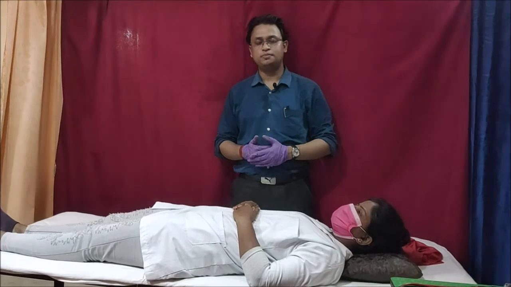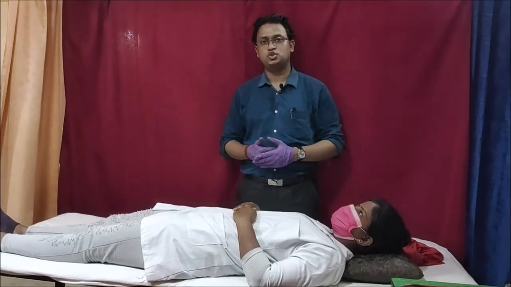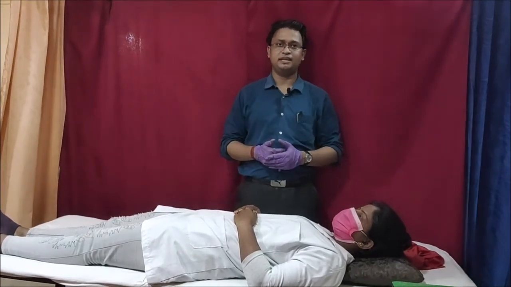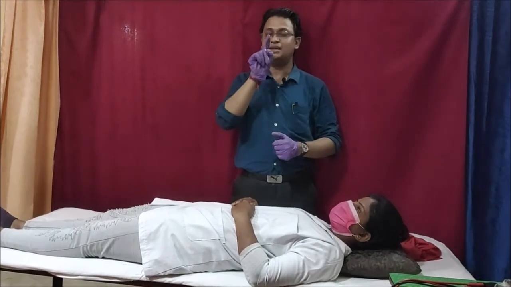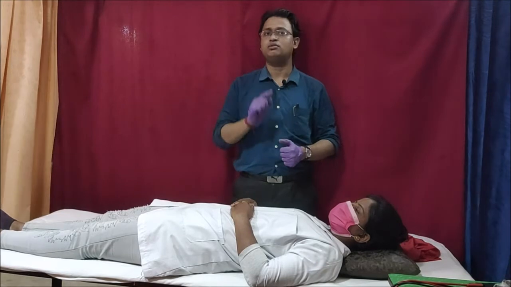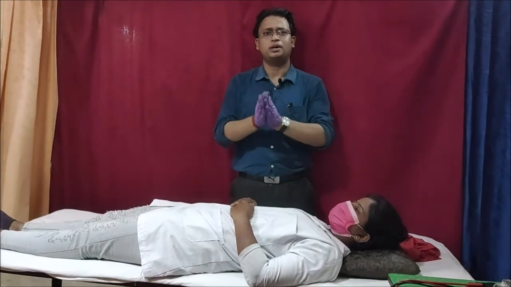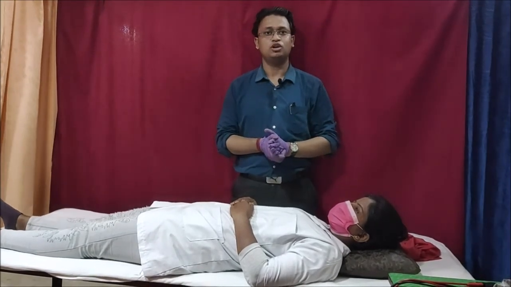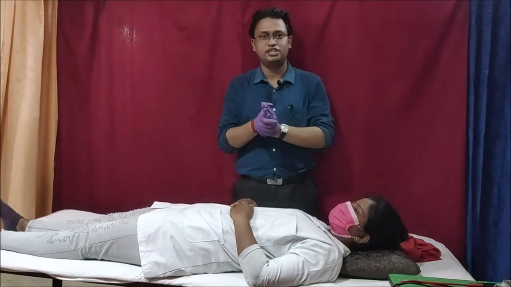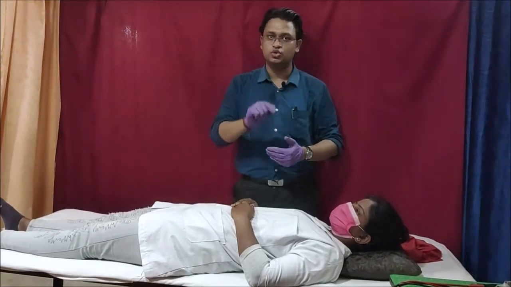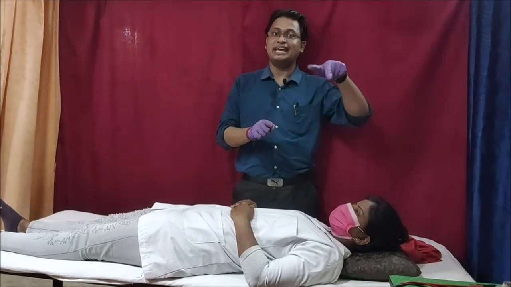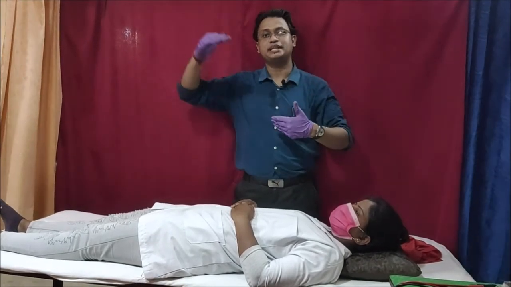The second school of thought which showed its effectiveness is the Mackenzie's flexion principle. You need to remember that the Mackenzie's extension principle you are supposed not to do. The reason is that in neurogenic claudication, whenever the patient adopts a flexion posture, the pain reduces, but if the patient adopts an extension posture, the pain increases.